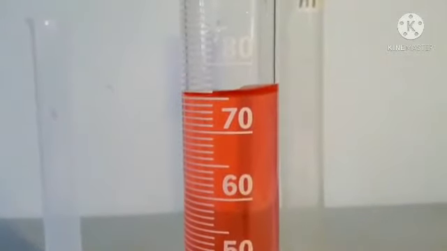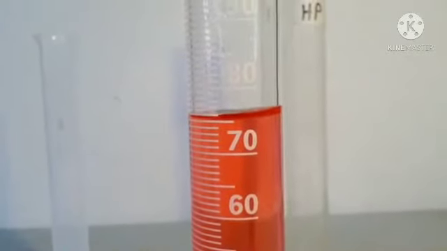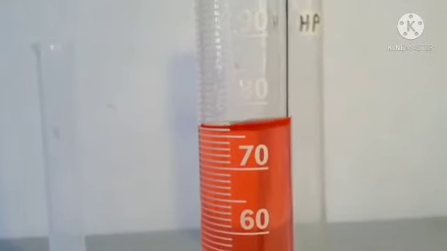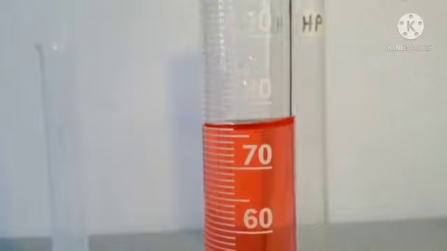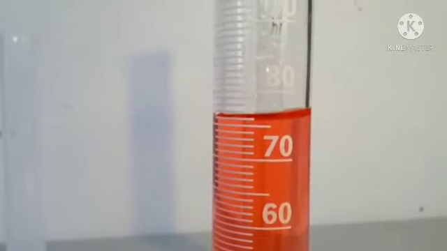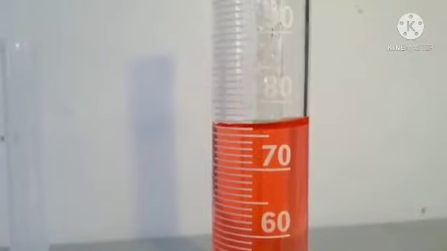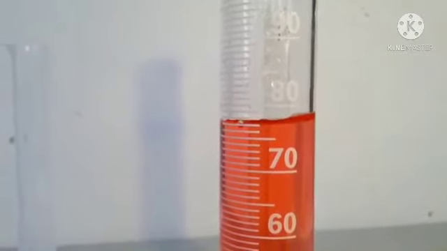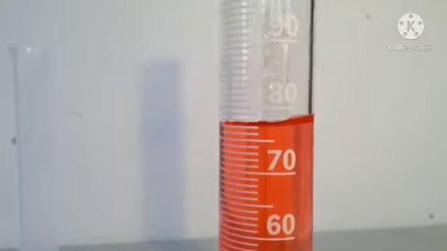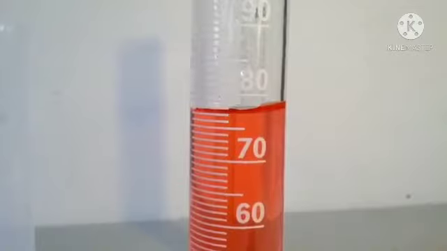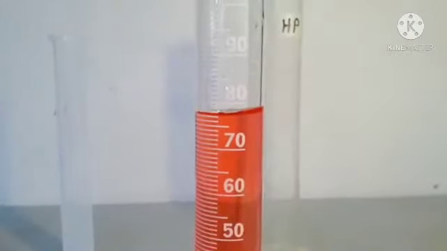Now I'm going to add drops with my dropper, with my pipette, and I'm going to keep dropping them in. Now the bottom of the meniscus is at 76, the top is at 77, so I need a little bit more. So I keep dropping until the bottom of my meniscus is at 77. So that's how you add water, or add a liquid, to bring it up to the correct measurement.